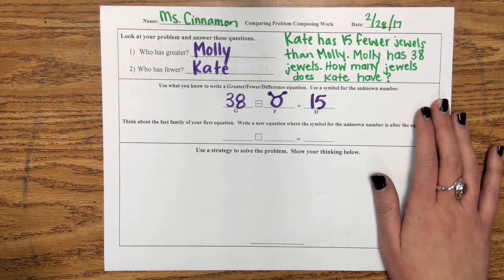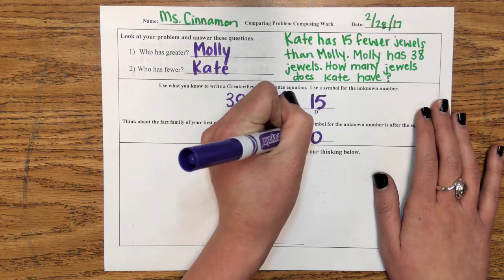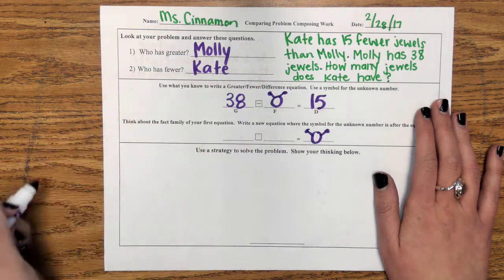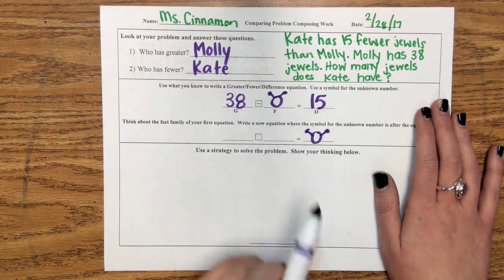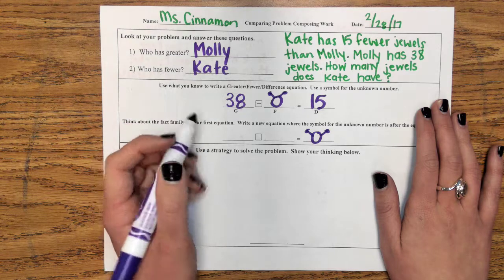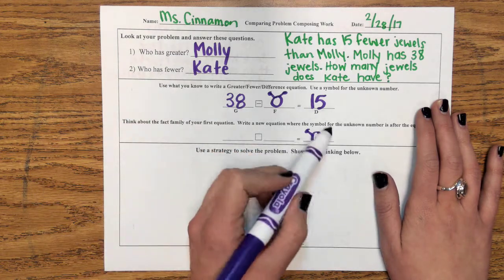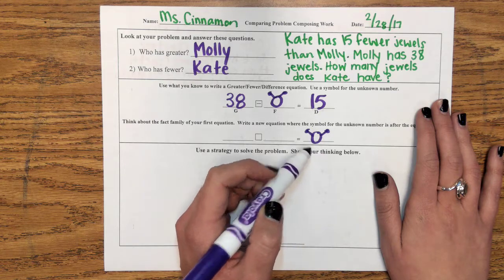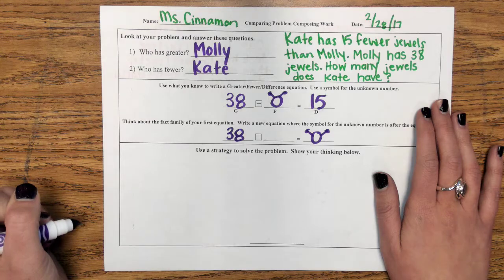My next job is to switch around my equation so that my symbol's at the end so that I can solve it. If I look up here, which one is my biggest number? Well, if this is a subtraction problem, I know that my biggest number comes first. So my biggest number is going to be 38, which means if my biggest number can't be at the end anymore because my symbol is at the end, my 38 has to stay where it is at the beginning.